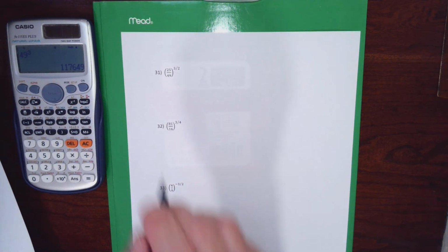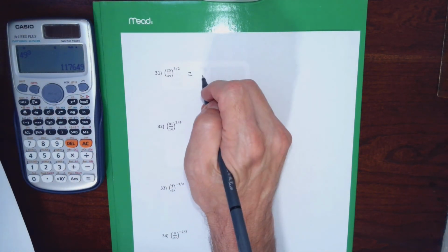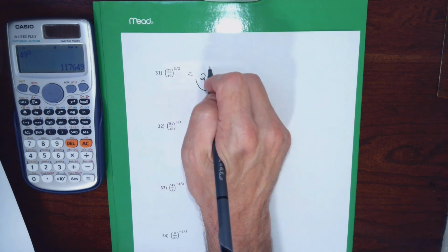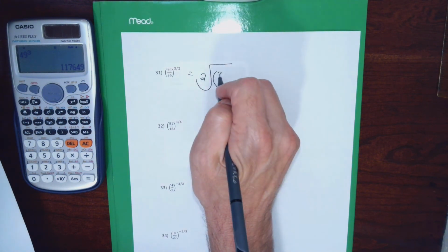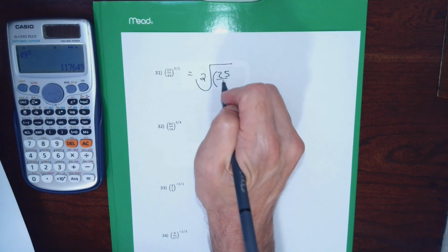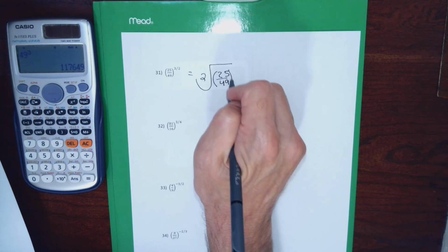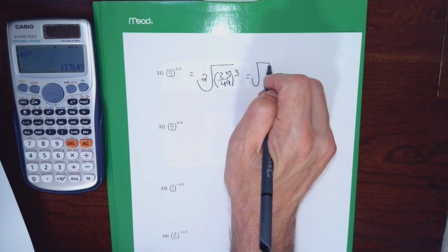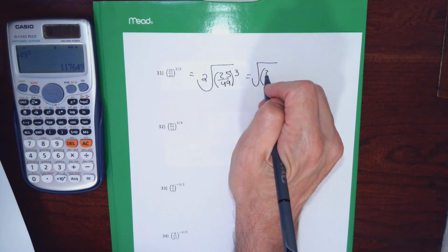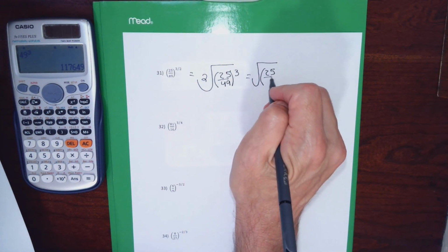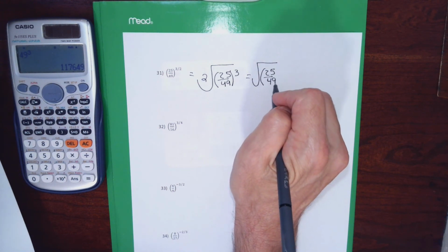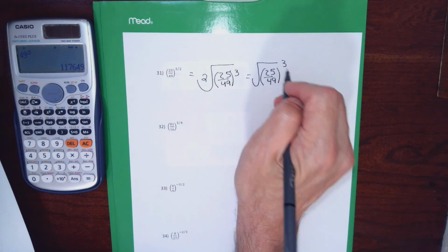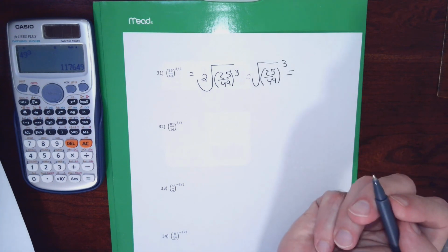Let's do 31 together. For 31, I'm going to write this as the square root of 25 over 49 cubed. I'm going to do the square root first and then cube second. I don't need to write the index of 2. I know both the square roots.